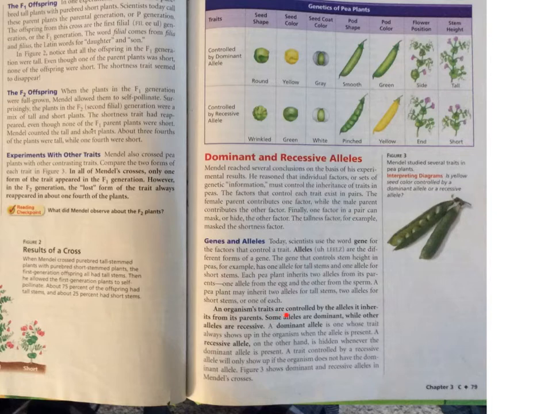An organism's traits are controlled by the alleles inherited from its parents. Some alleles are dominant, while other alleles are recessive. A dominant allele is one whose trait always shows up in the organism when the allele is present.